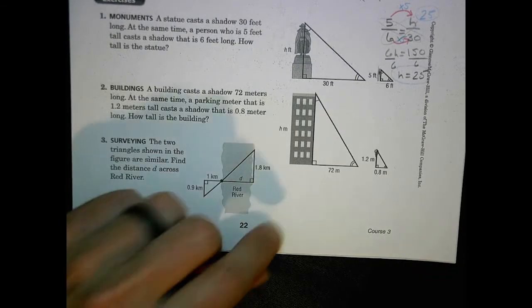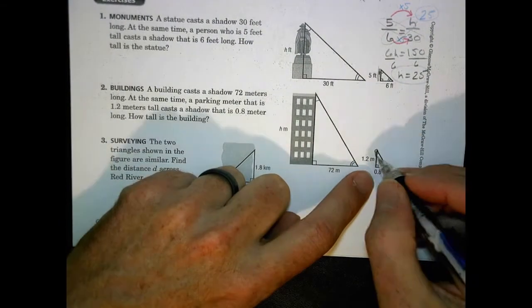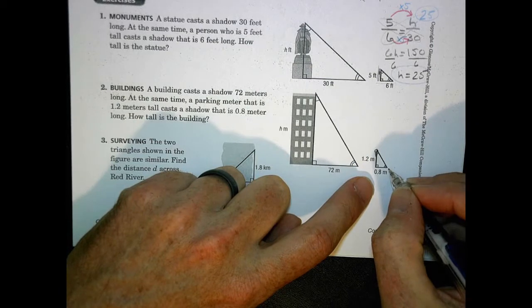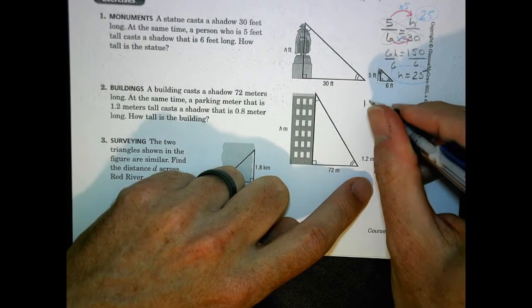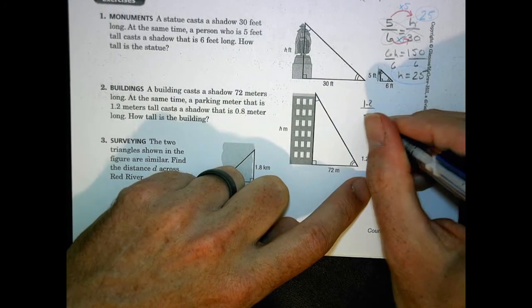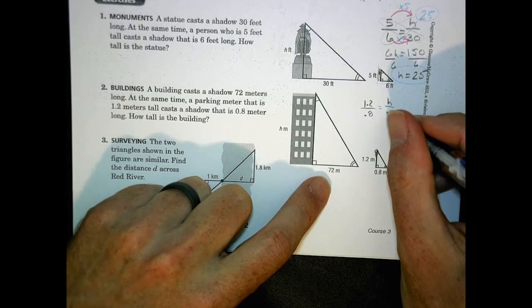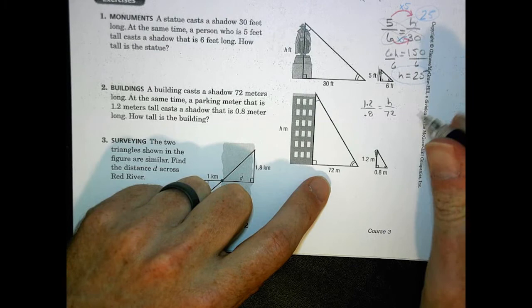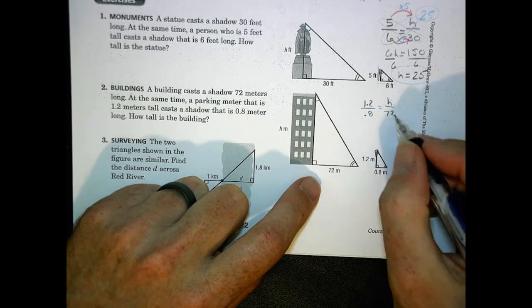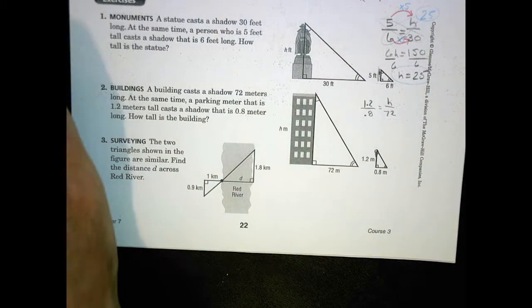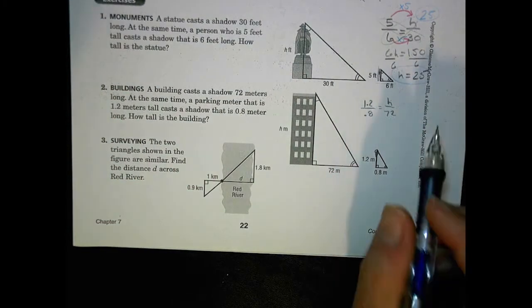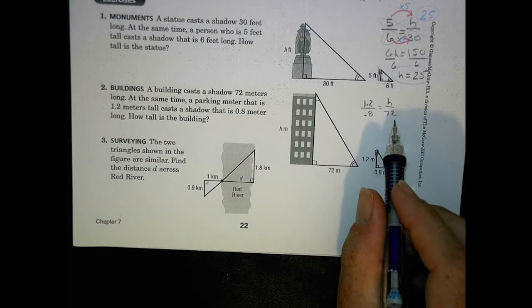Let's look at the next one. We have a height and another shadow. So we're going to do 1.2 over the shadow 0.8. And here we have a height we don't know and a shadow of 72. To go from 0.8 to 72, that's interesting because I know that 9 times 8 is 72.